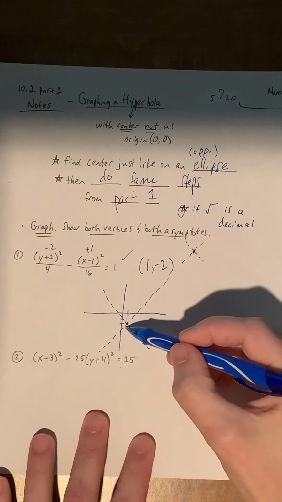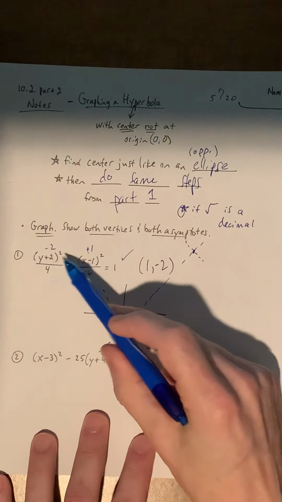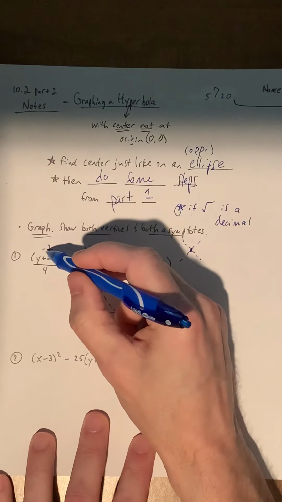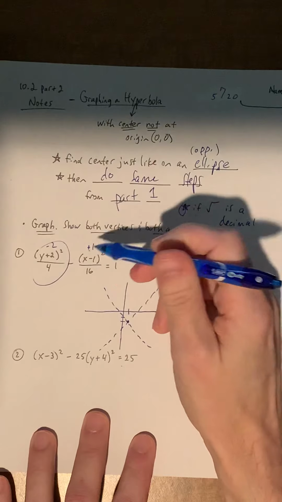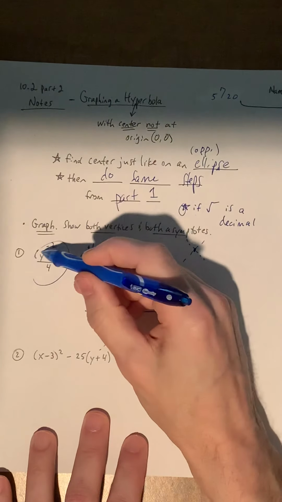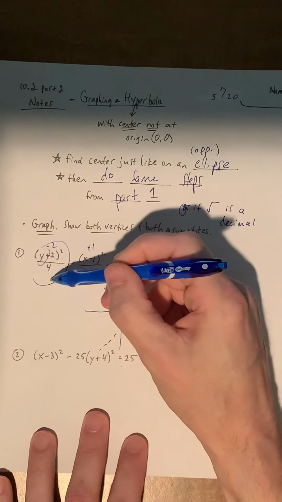Now, from the center point, take a look. Now, we got the center point. Take a look at the equation. The main thing is your first fraction. These curves are going to cross the y-axis because the y comes first, remember.